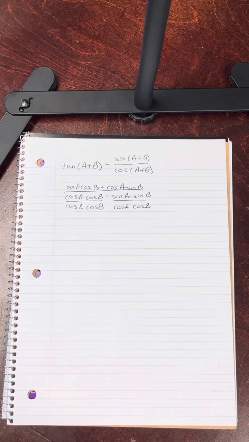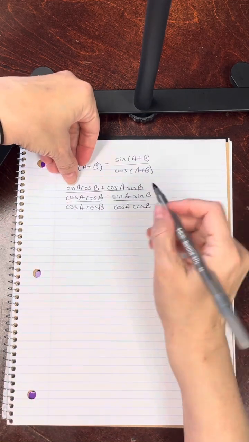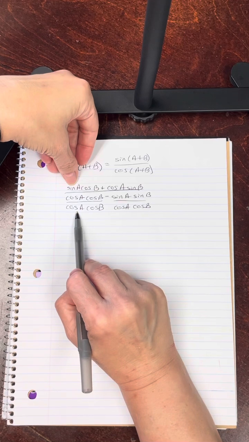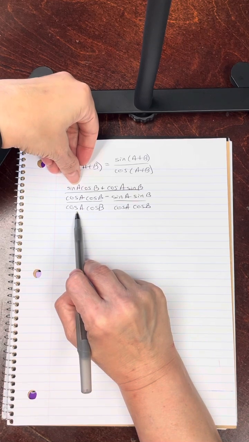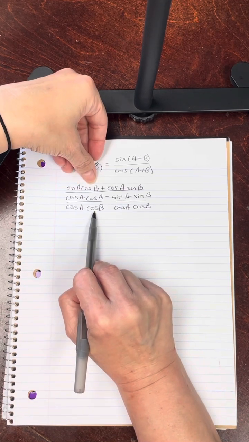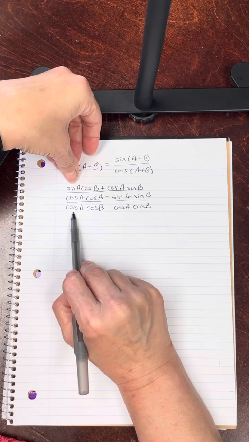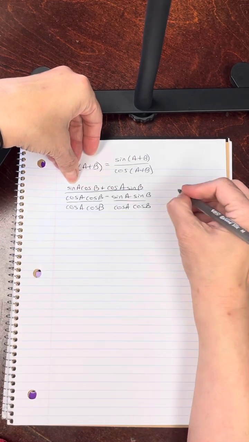Okay, so this one picturing sine A over cosine B. Nothing I can do with the sine part, but the cosine B over the cosine B is going to cross off because they're multiplying together. I'm allowed to do that. So ultimately, what is that leaving me with? Sine A over cosine A. What is sine A over cosine A? Sine over cosine is tangent.